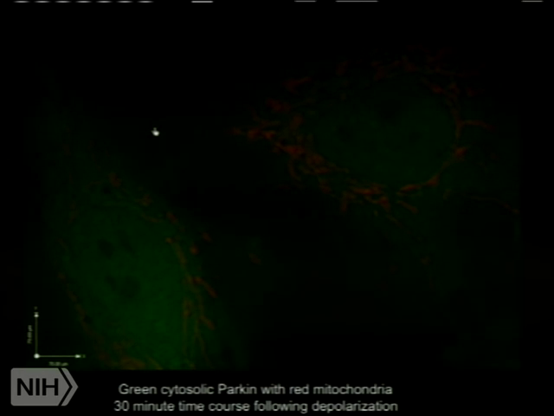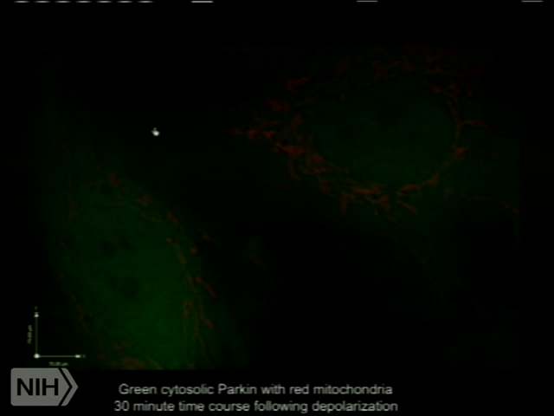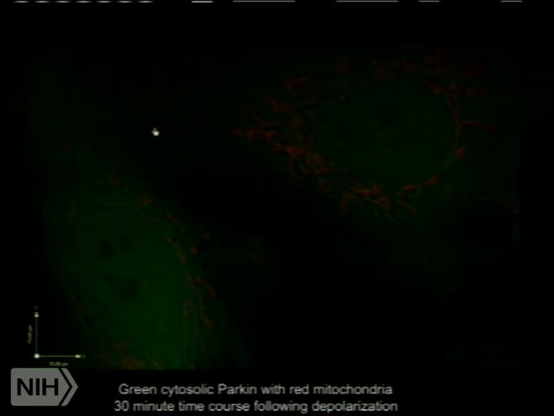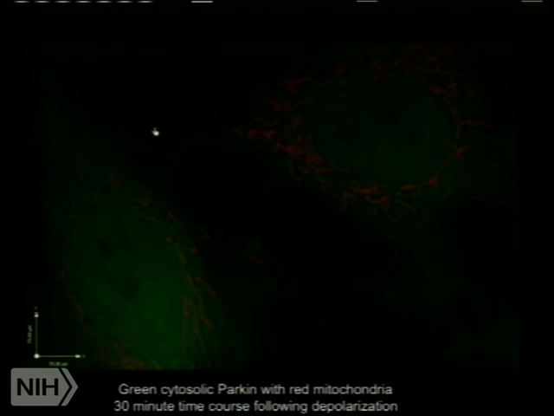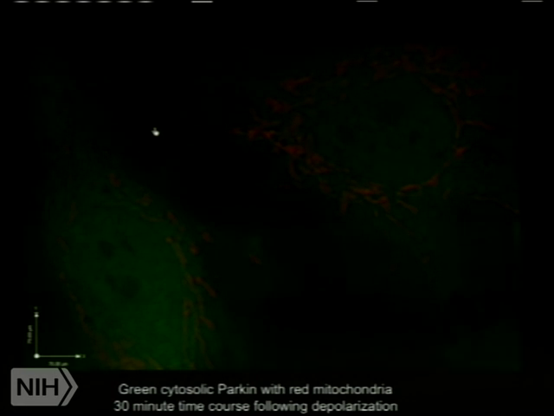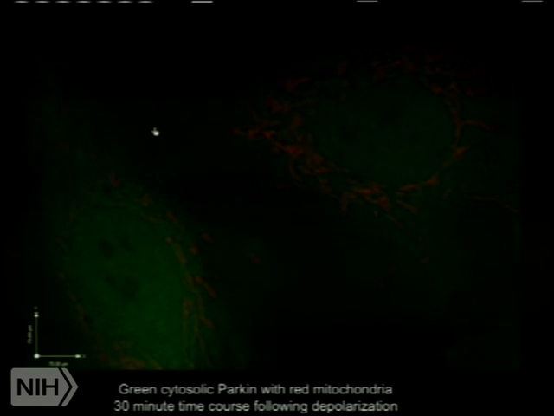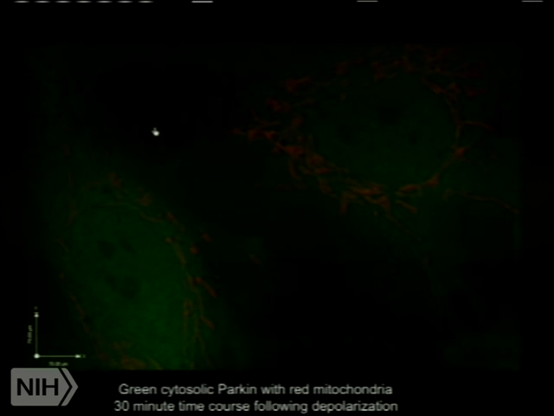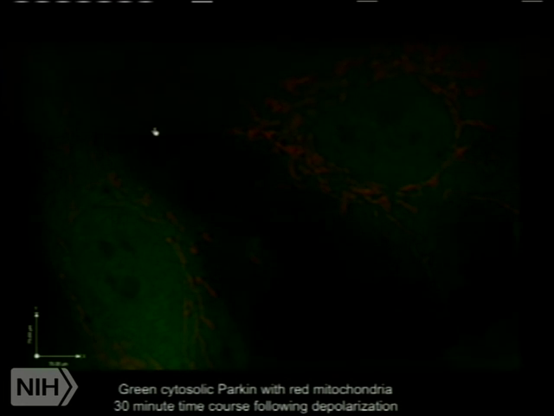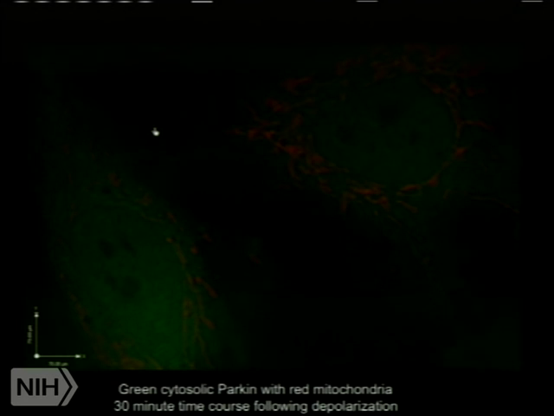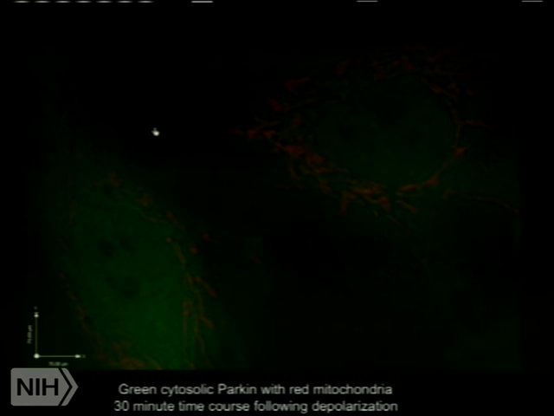Remember in that second slide, OXPHOS generates a proton gradient across the inner mitochondrial membrane to drive ATP. An uncoupler is something that just reverses that proton gradient. For example, dinitrophenol is an uncoupler. It's been used in humans to promote weight loss. There's another uncoupler we use a lot, CCCP. Valinomycin's another one.